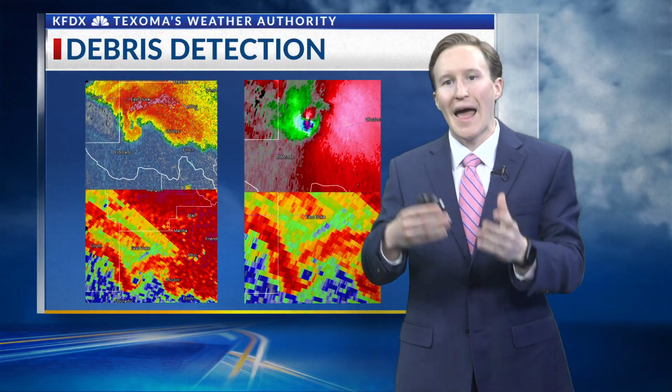Now, this is one of the newer products, like I said, that's been added in the last 15 years thanks to dual polarization of the radars. And it's also the last product that we're going to talk about in this segment, because it's really the main three that we show on television.